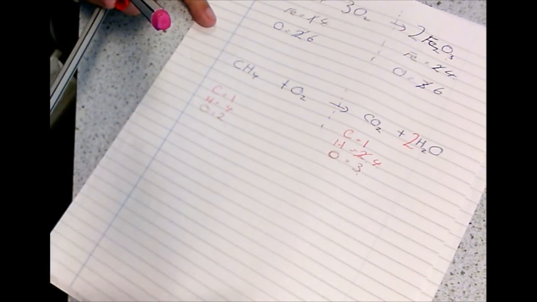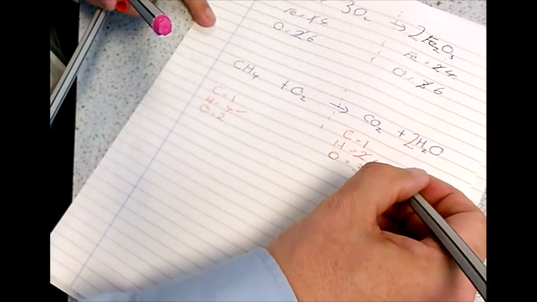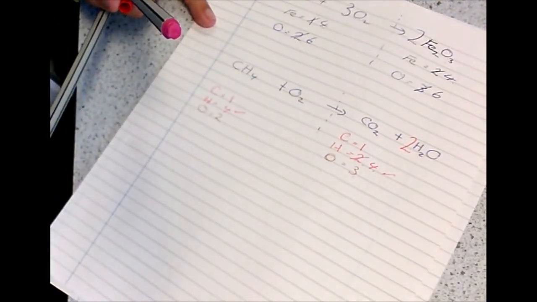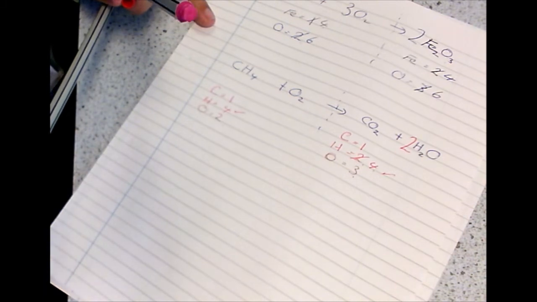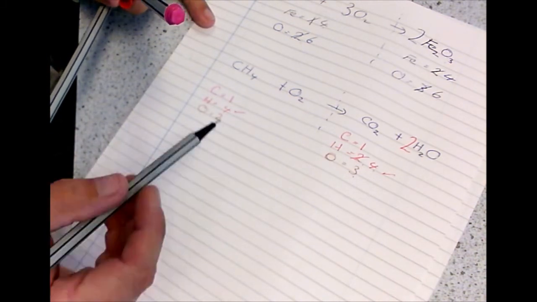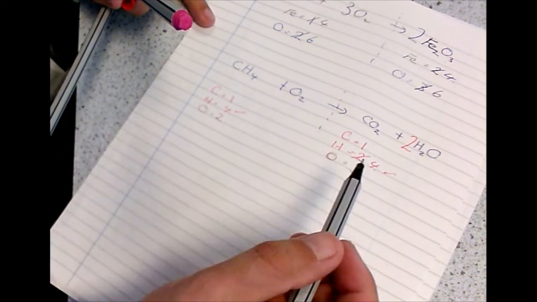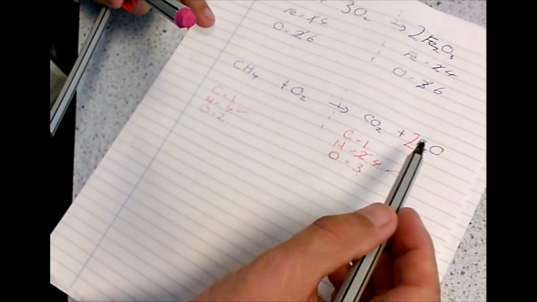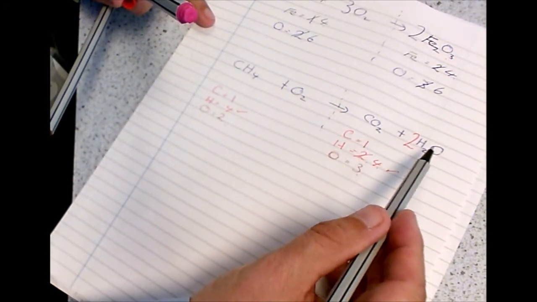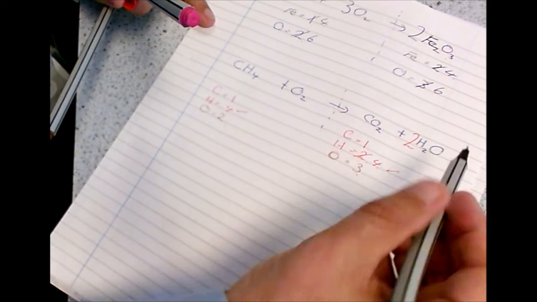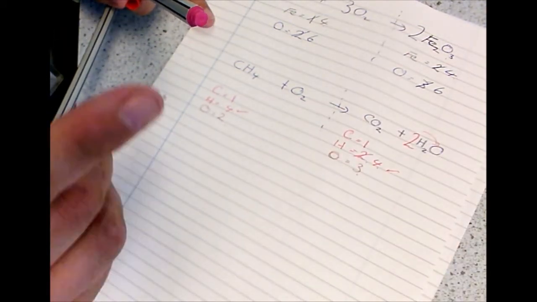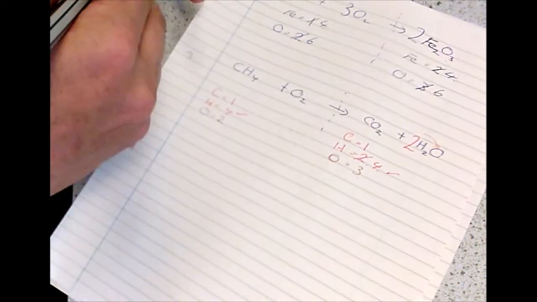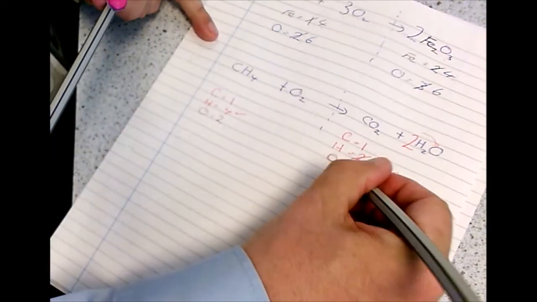Then let's see if anything's happening. We can tick that off at the same time. I'm trying it as I go along. If I make a mistake, it's okay, I can come back and start again. But that looks okay to start with. Looking at my oxygens now, I've got my 2 here still, but don't forget that big 2 means everything in the formula is times by 2. So I actually have 2 of those oxygens as well. So 2 and a 2 adds up to 4 oxygens now.